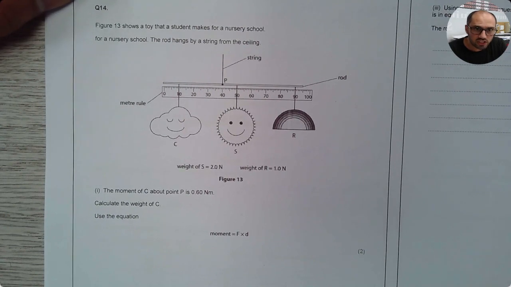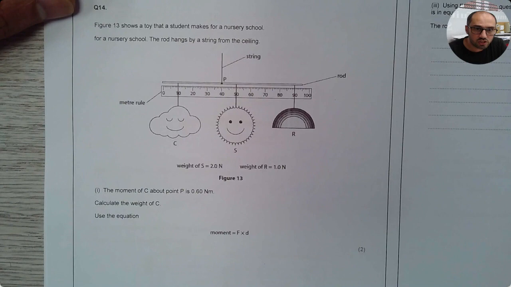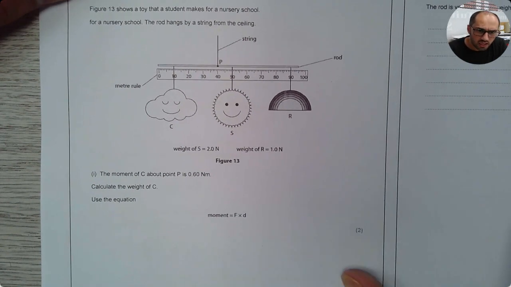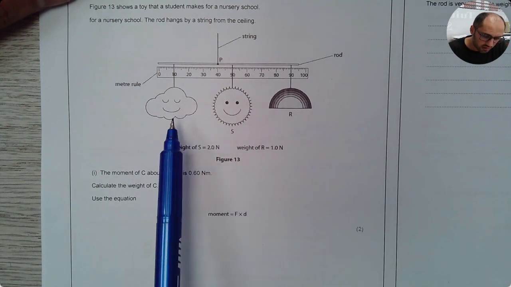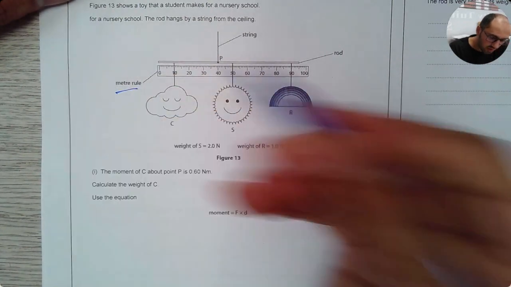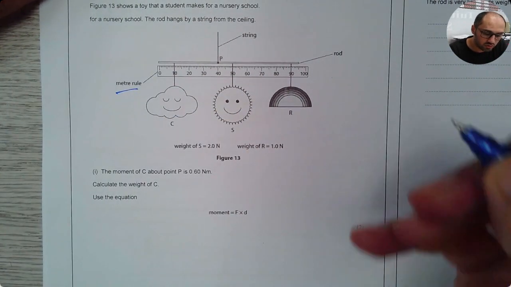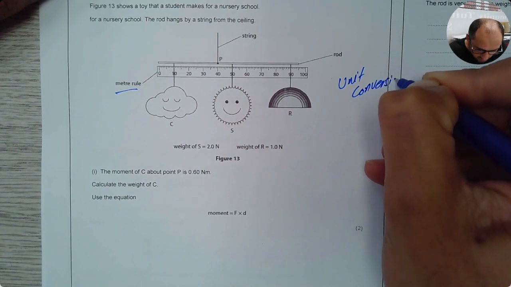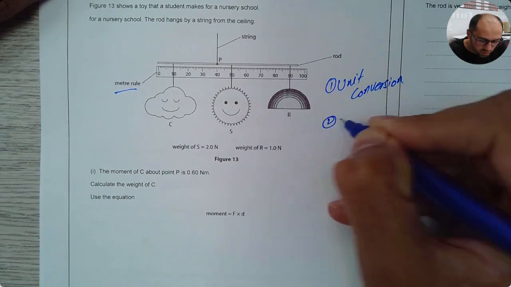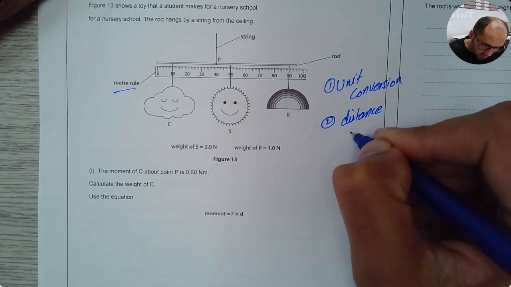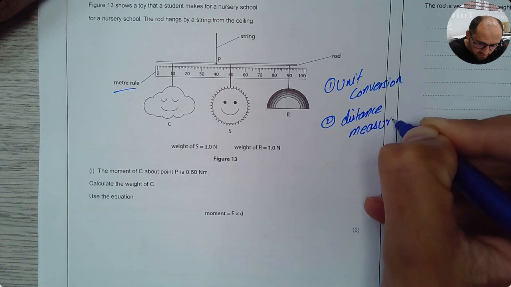Last question on this worksheet. Figure 13 shows a toy that a student makes for a nursery school. The rod hangs by a string from the ceiling. So they've given us different objects, 1, 2, 3, and they are all hanging on the meter ruler. So you have to be very careful here because unit conversion will be required. Number 1 and number 2, distance calculation as well, or I can say distance measurement.